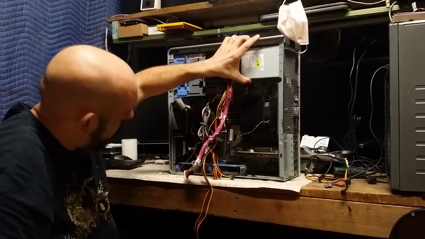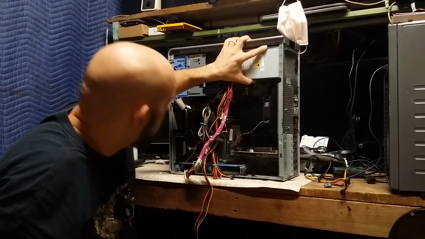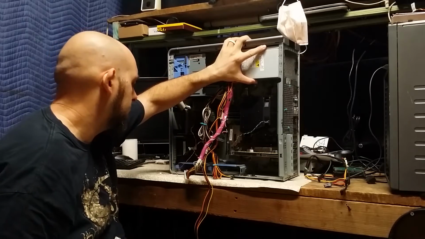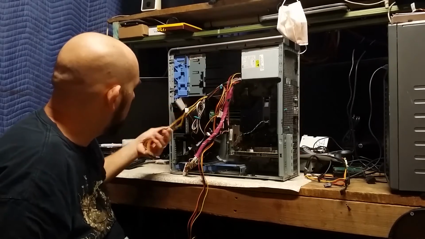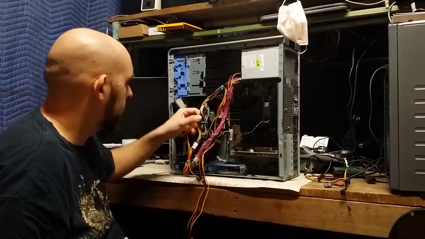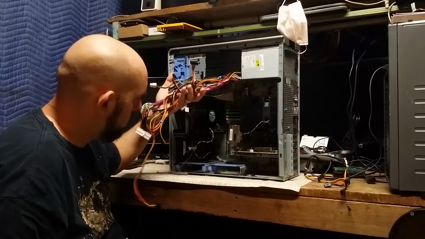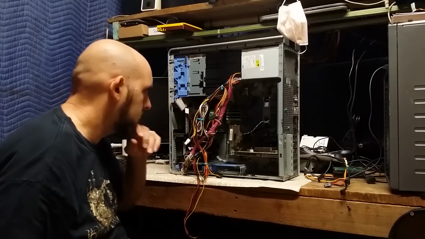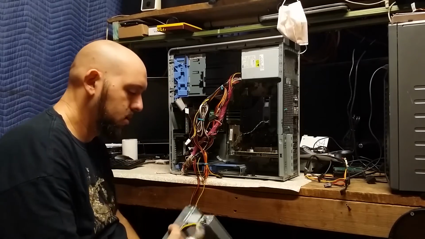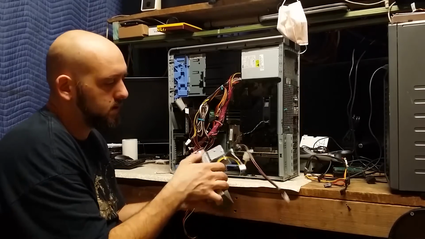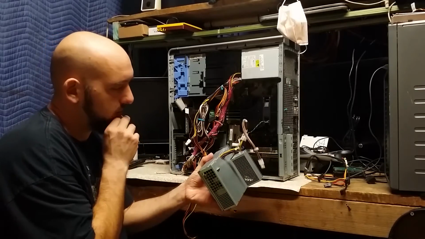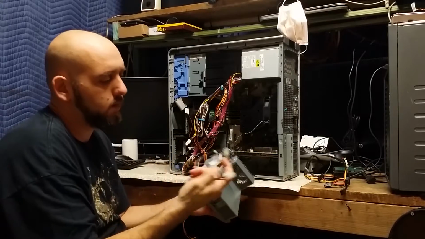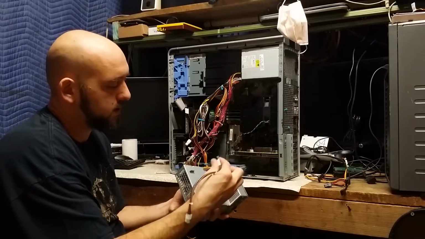This power supply is the original power supply that came in this case, and I've modified the case to accept a new contemporary board. However, the problem is the contemporary board has a customized HP power supply. Well, that's a problem.